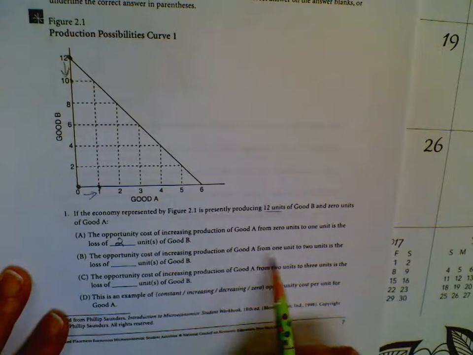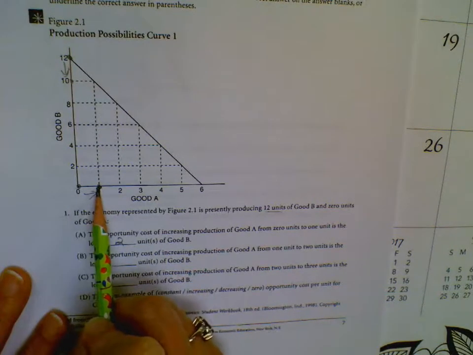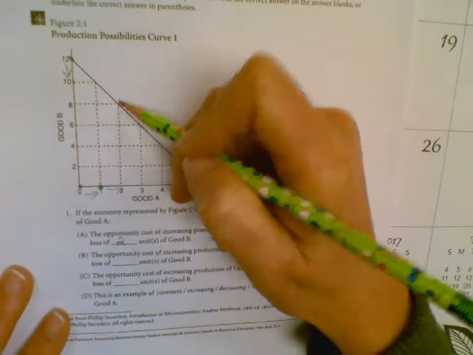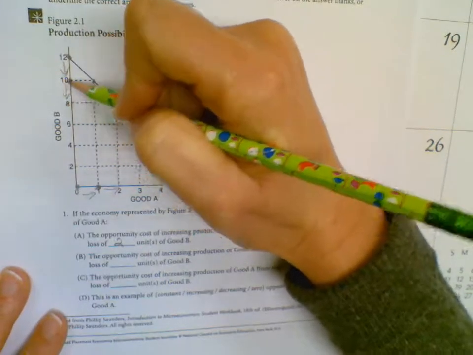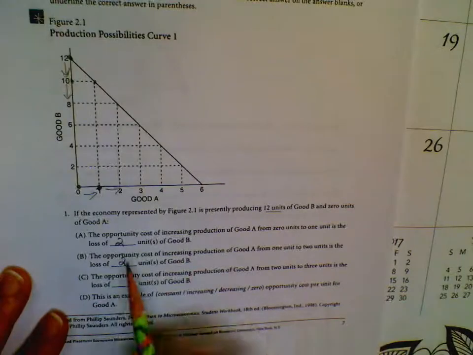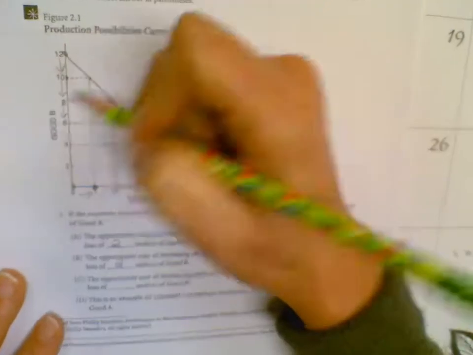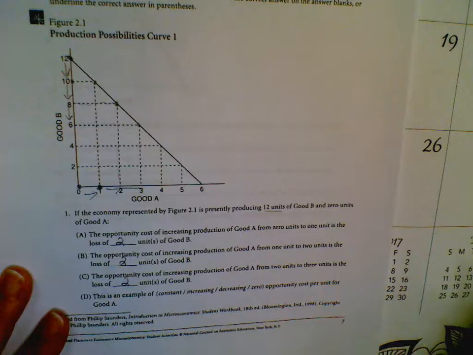The next question, if we go from 1 unit, we're not going back to 0. It says we're going to go from 1 to 2. So we didn't lose anything. That's not a cost. But now we're going from this point to this point, and so we're giving up from 10 to 8, a loss of 2. Then when we go from 2 units to 3 units, we're going from this point to this point, so from 8 to 6. Once again, we're giving up 2 units of B to produce an additional unit of A.